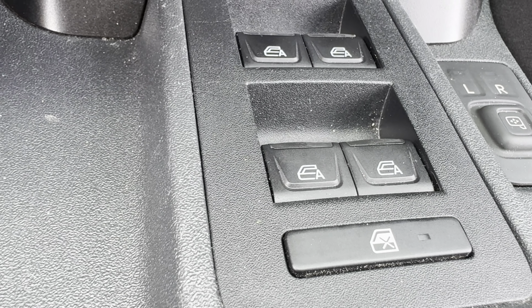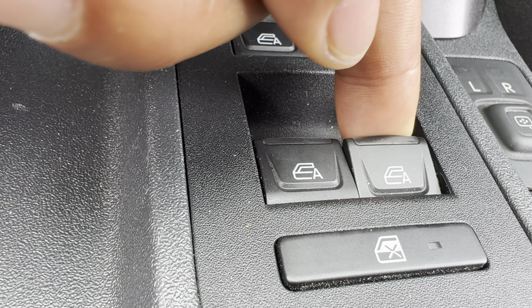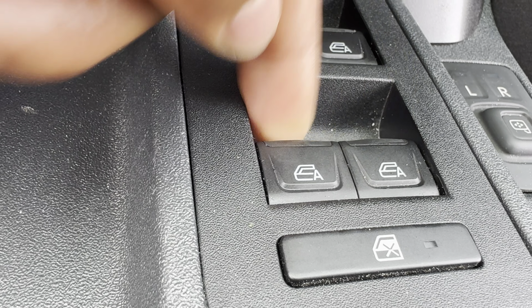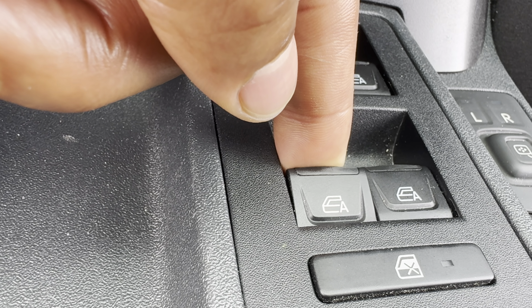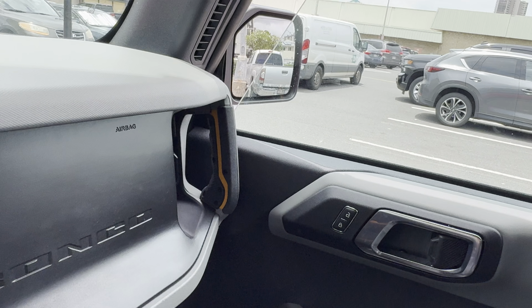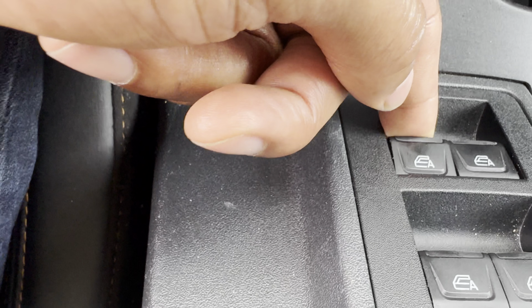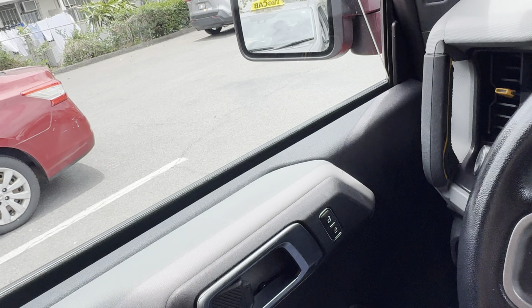And when I want to roll them up or close them, I just go like this, all the way up, pull it back like this until they get all the way closed. Do the front passenger and then that side.